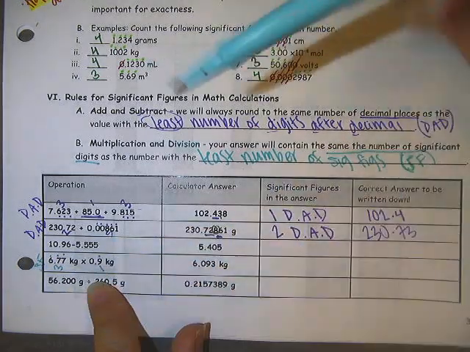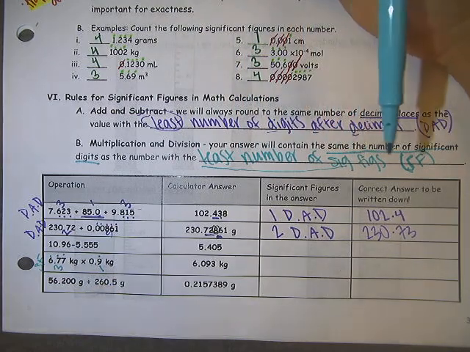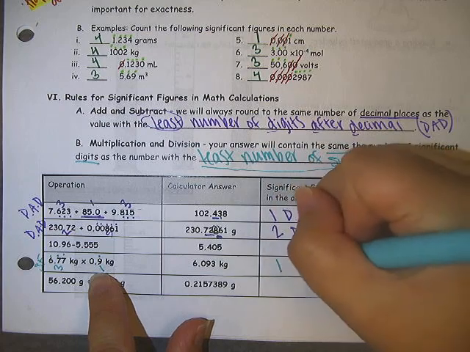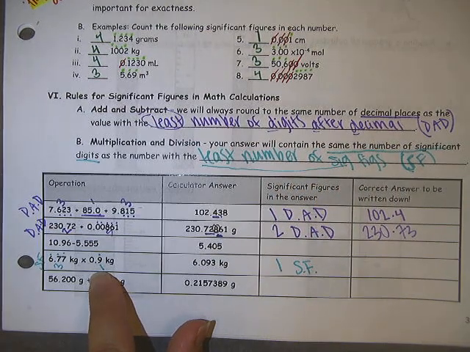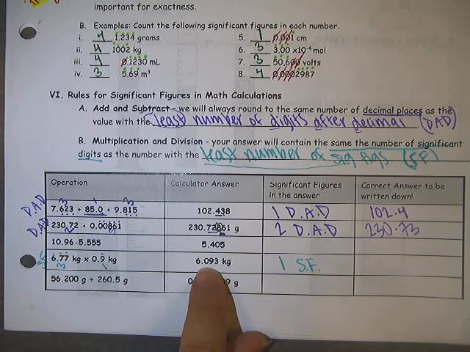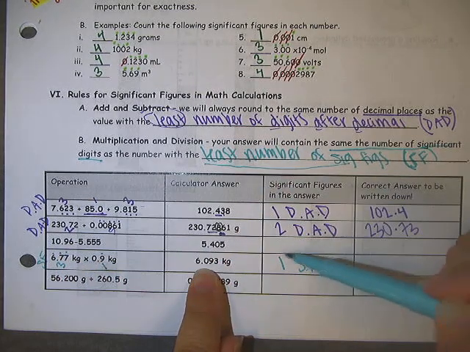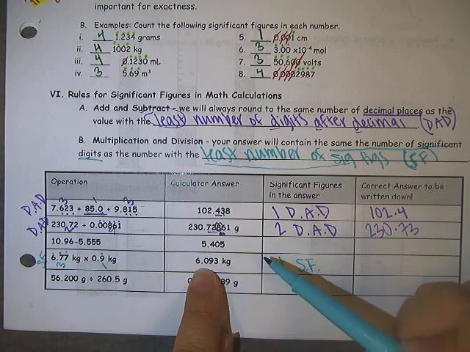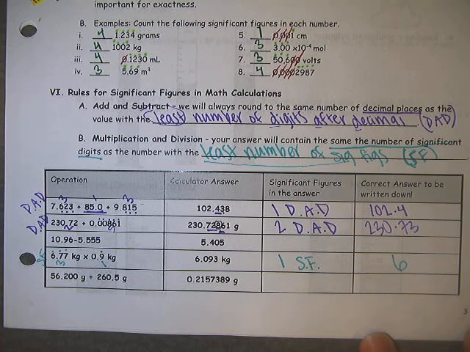So since we are multiplying and dividing, I need to round to the least number of significant figures of a number that I used in my calculations. So in this case, that would mean 1 significant figure. If this is the answer that I calculate, it does not matter how many decimal places were used here. What matters is that I'm going to match 1 significant figure. So if I round this number to have 1 sig fig, that would just be the whole number 6 with no decimal places at all.